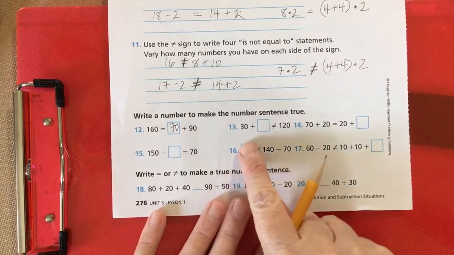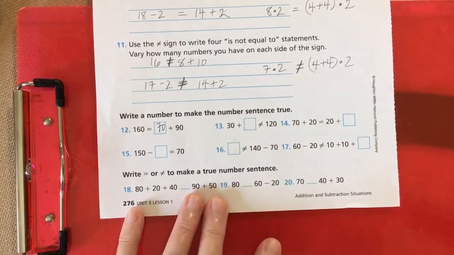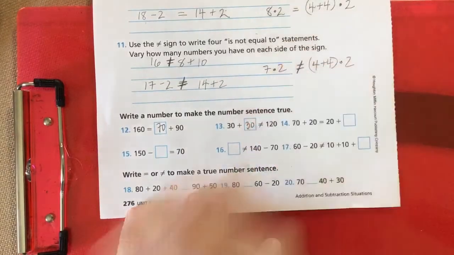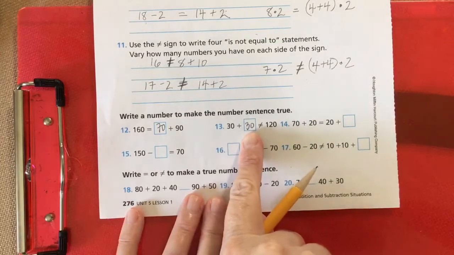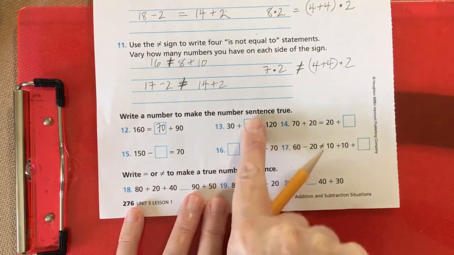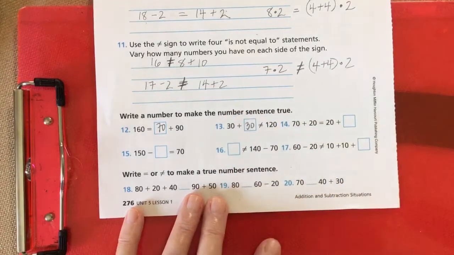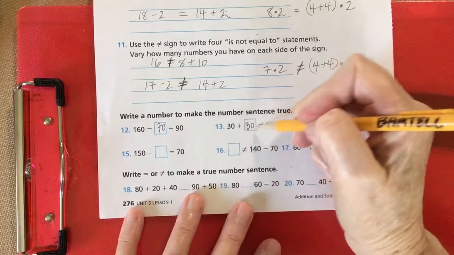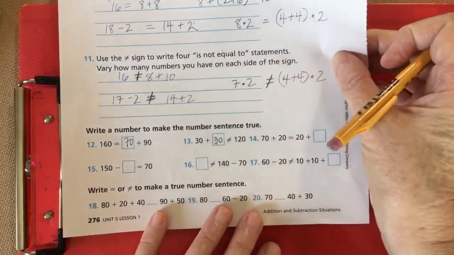Okay, here we go. 30 plus something is not 120. Well, guess what? 30 and 30 certainly is not 120. That's 60. You can use any number here as long as when you combine these two addends, it does not equal the total of 120. So there's a lot of choice in the answers that you might be putting down, boys and girls.